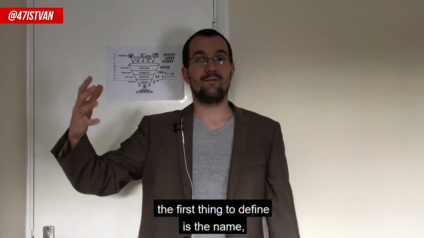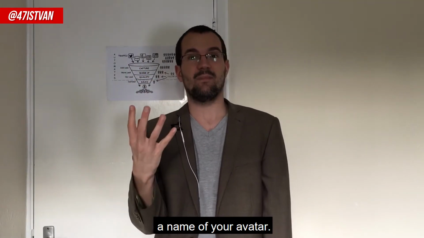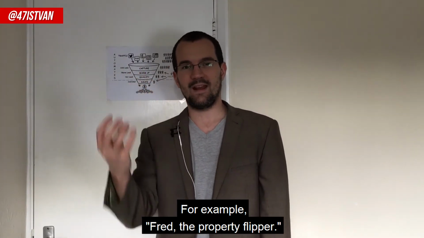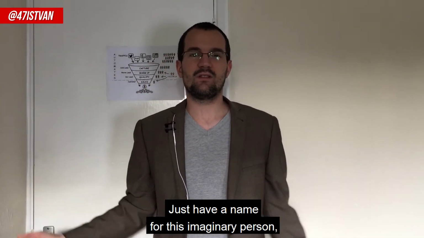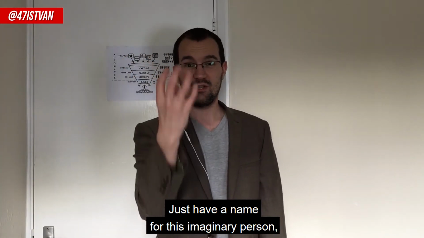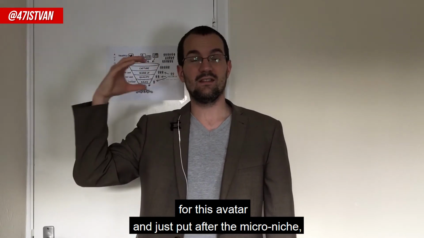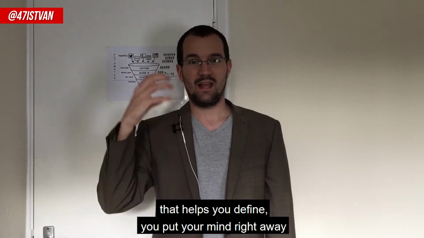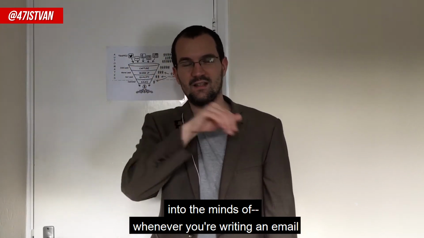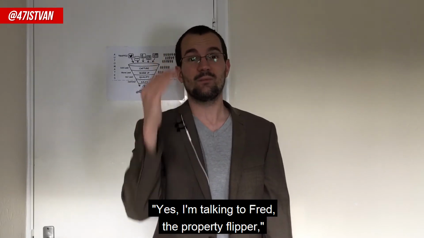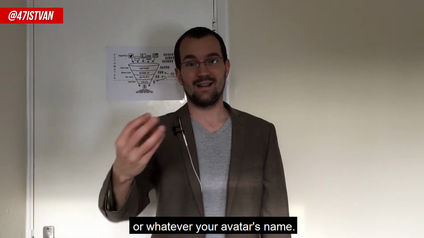And when it comes to your avatar, the first thing to define is the name, a name of your avatar. For example, Fred the property flipper. You can choose any type of name that you want to. Just have a name for this imaginary person, for this avatar, and just put after it the micro niche that helps you define. You put your mind right away into that mindset, like yes, when you're writing an email or creating a video, I'm talking to Fred the property flipper, or whatever your avatar's name.